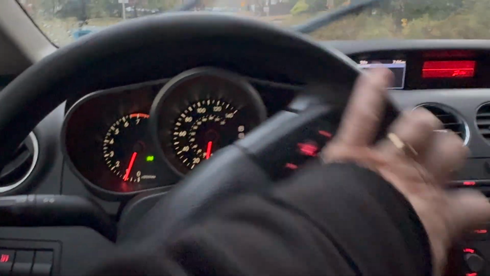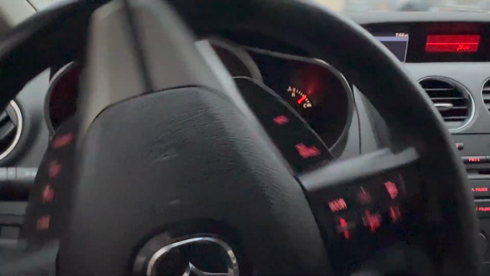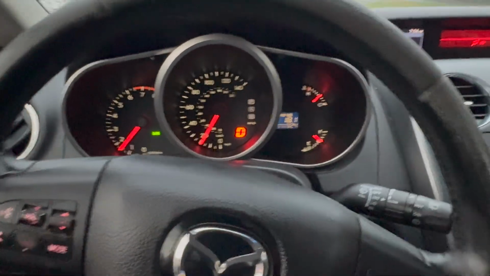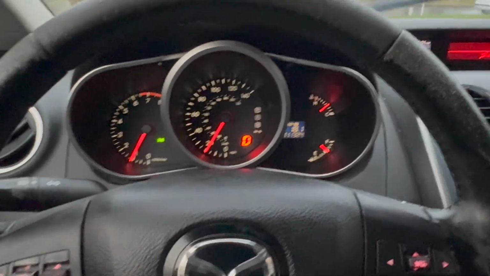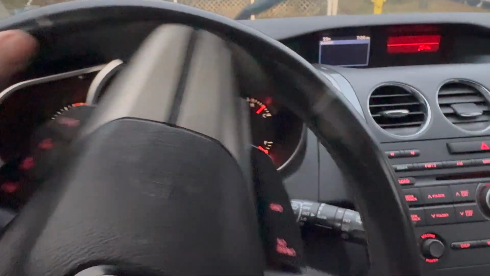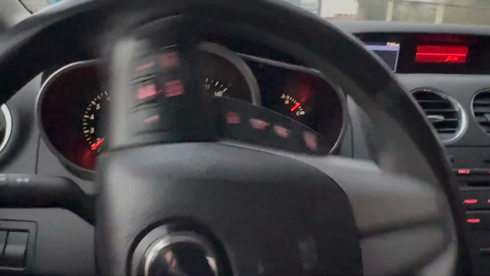But that's rare. It does happen, but it's rare. On this car, it's a really simple system. As long as it's got power and ground, and all the wires are good and not shorted to ground or open, and it still does it, then it's the module itself.